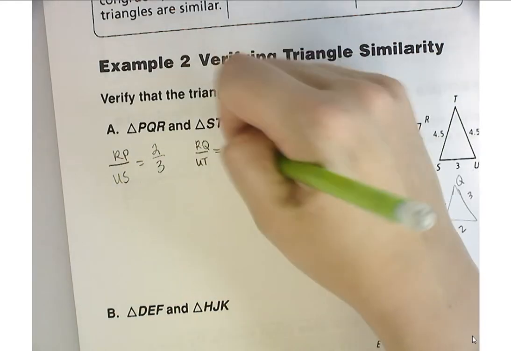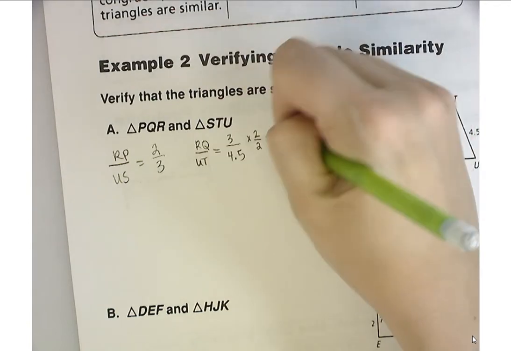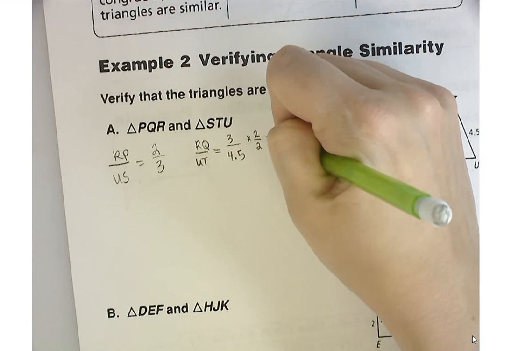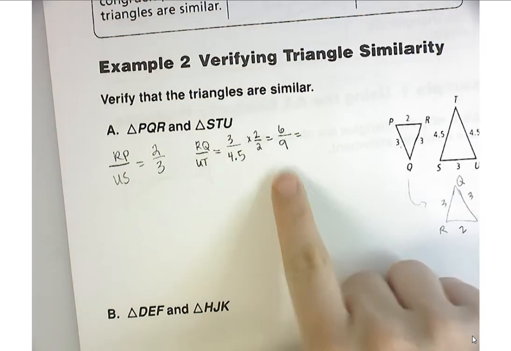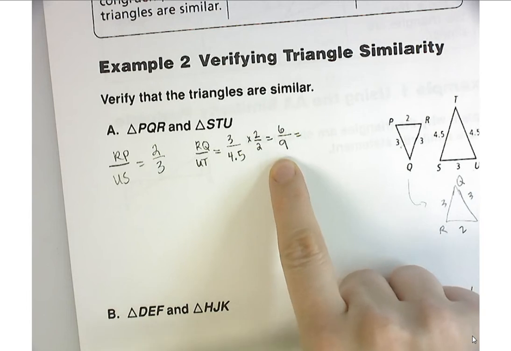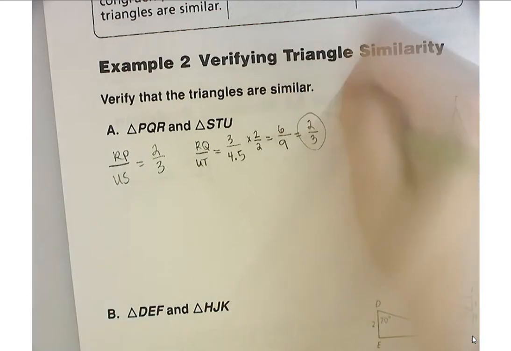Because it's 0.5, right? So if I multiply by 2 over 2, 3 times 2 is 6, and then 4.5 times 2 is 9. So then isn't this a little bit easier to reduce, right? What goes into 6 and 9? 3. Okay, so then you get 2/3.